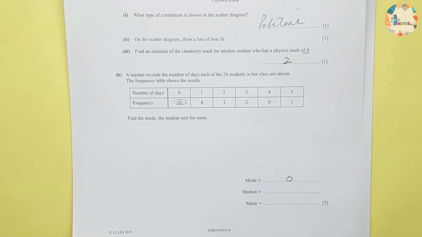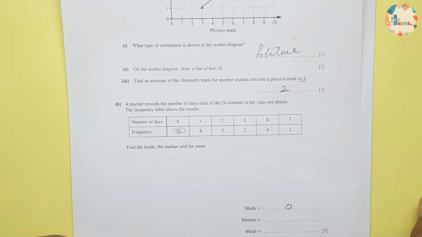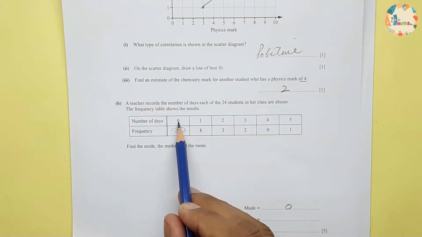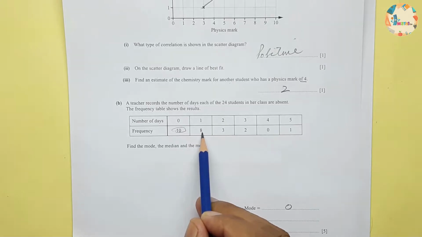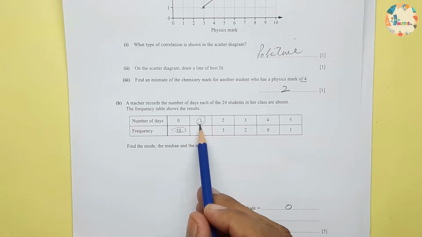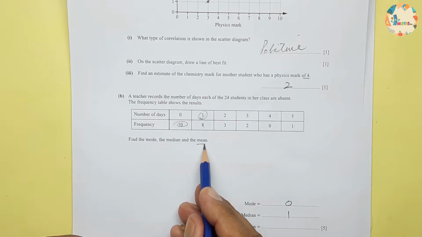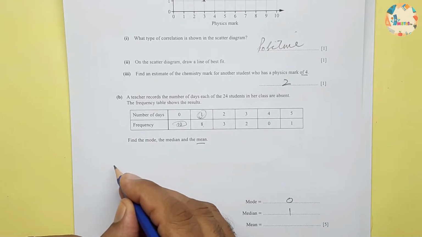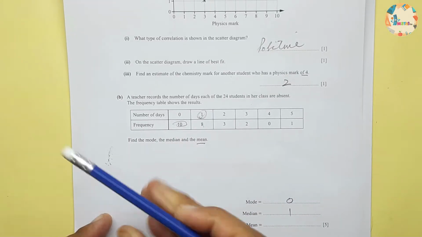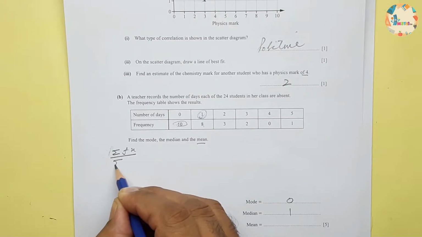Then median. Median will be the middle value. There are 24 students, so 24 divided by 2 will be 12. So we have to check the 12th and 13th value. So this will be 10 and this will be 18. So the 12th and 13th will be in this one. So it will be 1. And then we have to find the mean value. For the mean value, we will use sigma fx over sigma f.